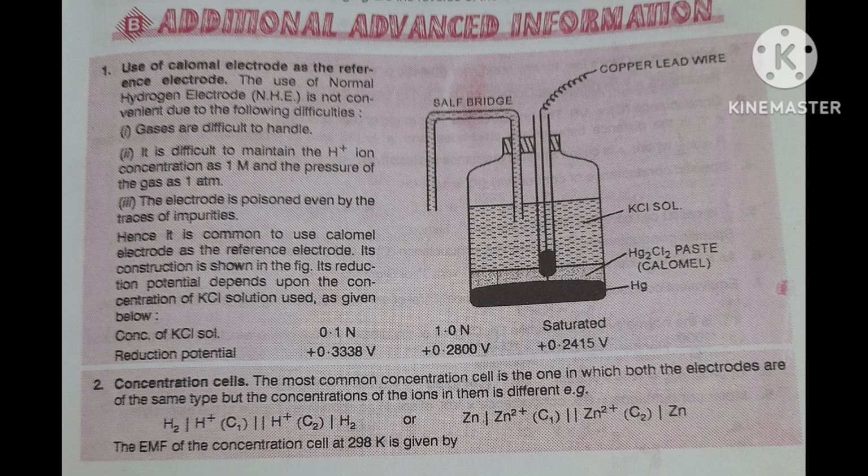Then here you will see, because the standard electrode potential will be common, both will be cancelled out because in the middle minus is there.